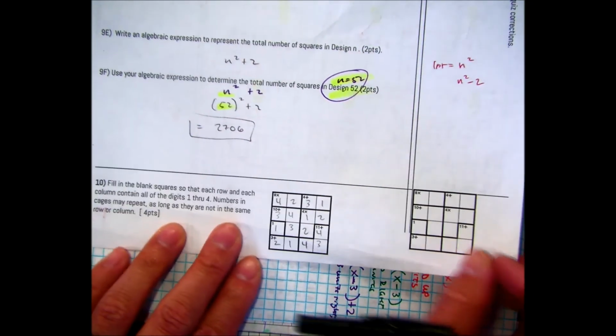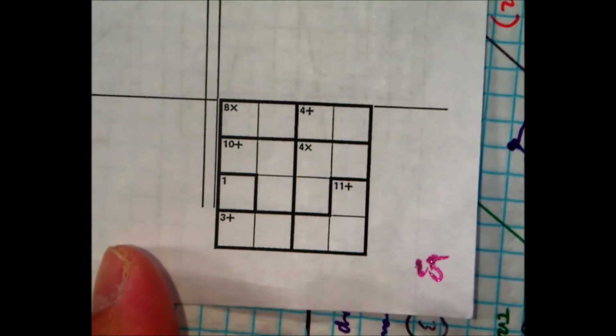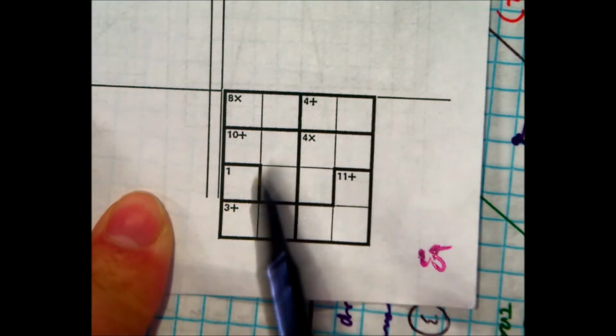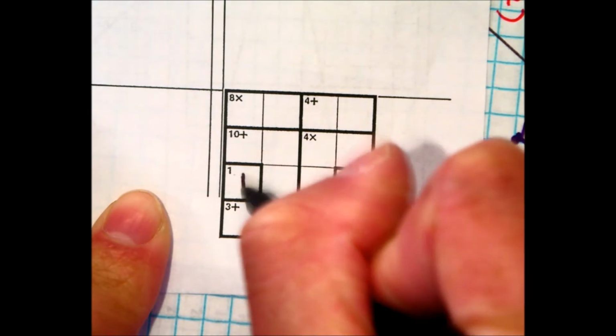So to do a problem like this, pencils with me, I'll do this one on the side over here. I'll redo it like the first time. First thing I'm going to do is look for all the freebies. All the freebies have a darkened cage around them and there's no math operation there, so my 1 is my freebie.